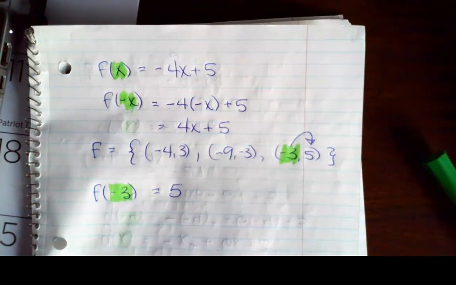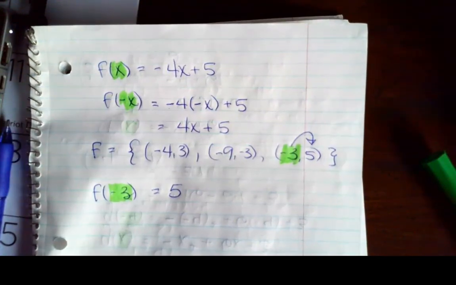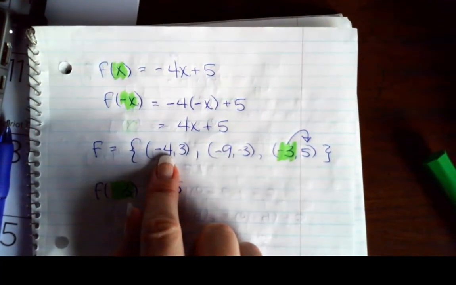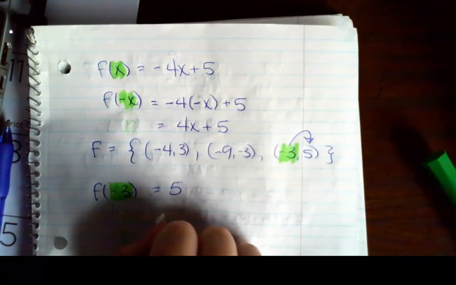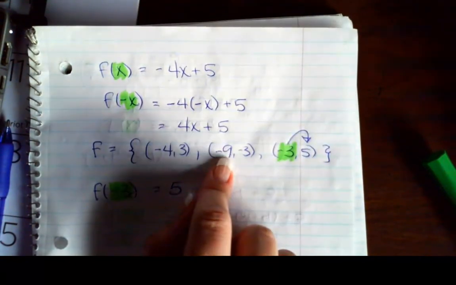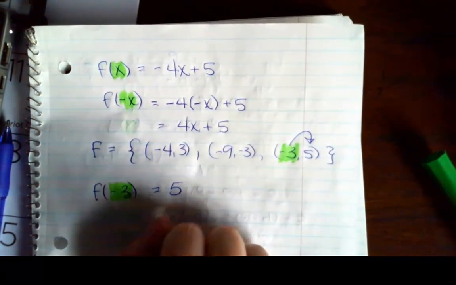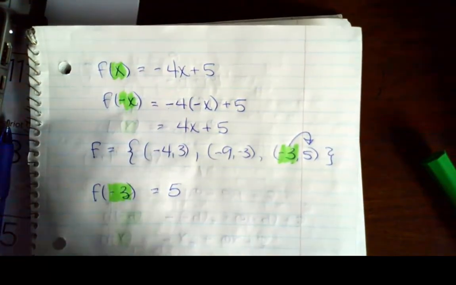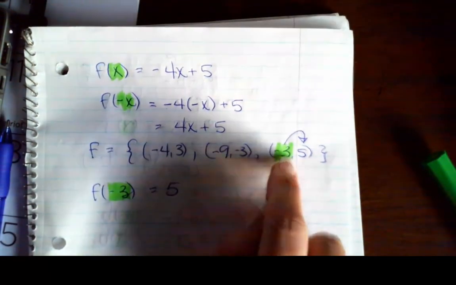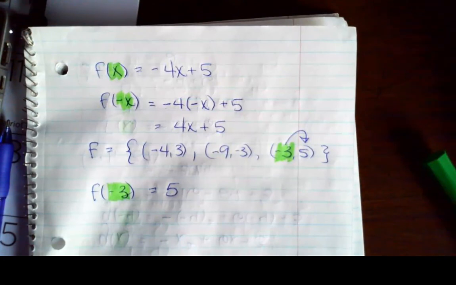Okay, so what I have then is your answer is 5. So if I had asked for f of negative 4, your answer would have been 3. If I'd asked for f of negative 9, your answer would have been negative 3. Is this a function? Yeah, it is. Because none of your x's match. So we're going to do a few more examples on a final video.